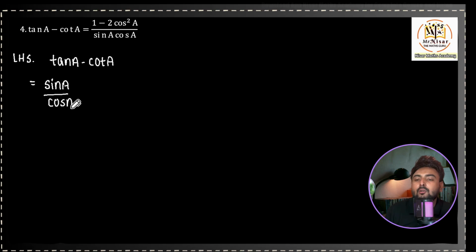So sine a by cos a minus cot a is what? Cot a is cos a by sine a. Now again a subtraction of unlike fractions. How to do? Cross multiply. How to cross multiply?